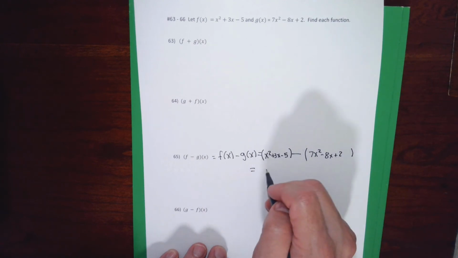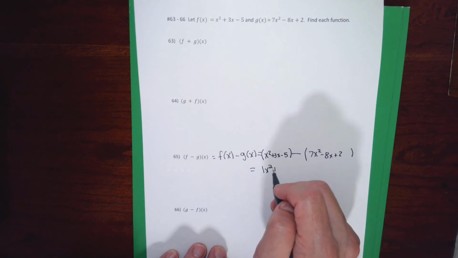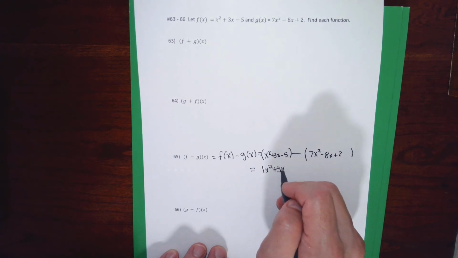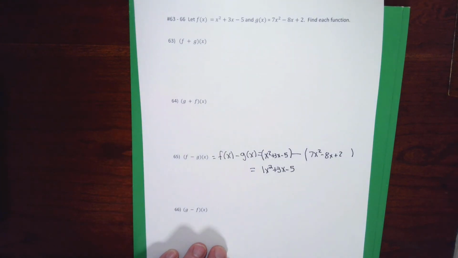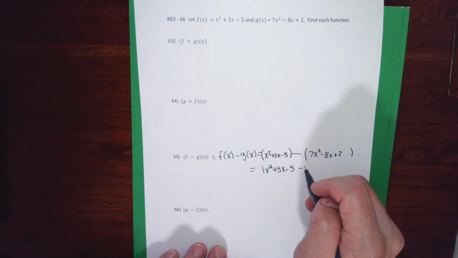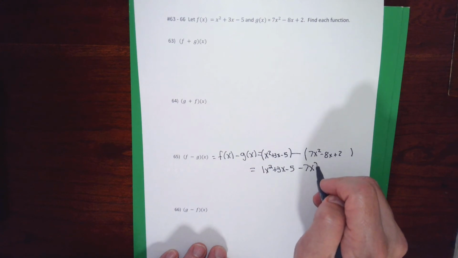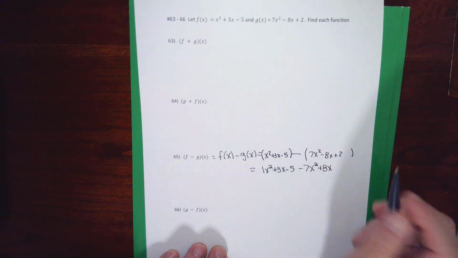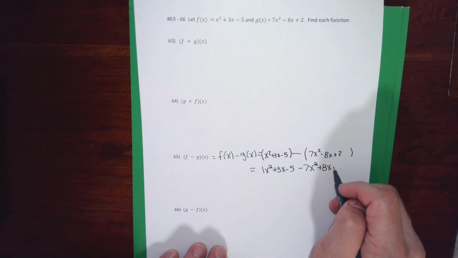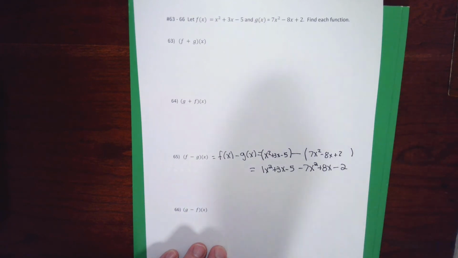First parentheses I can drop without changing the signs of the contents. I might be sneaky and put a 1 in front of the x squared because I think it's going to help me. Next parentheses I change the signs of the 7x squared from positive 7x squared to negative 7x squared. The negative 8x I change to positive 8x. The positive 2 I change to negative 2.